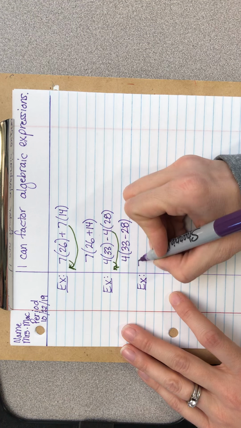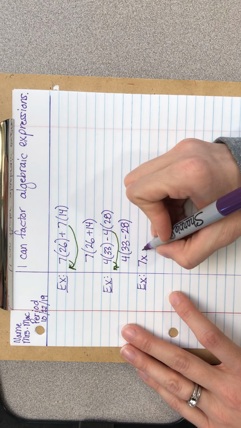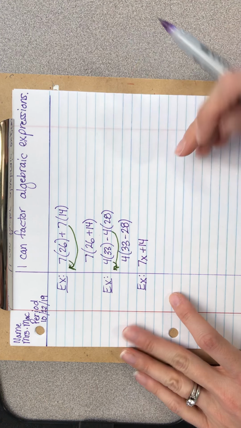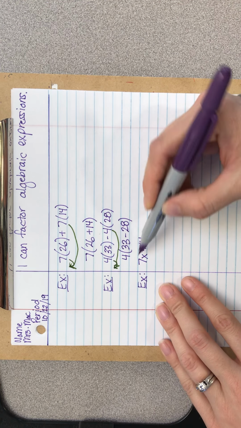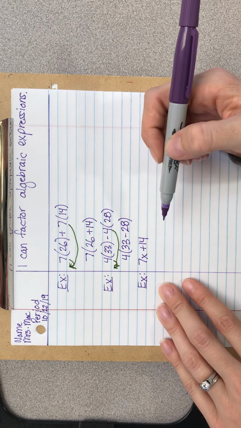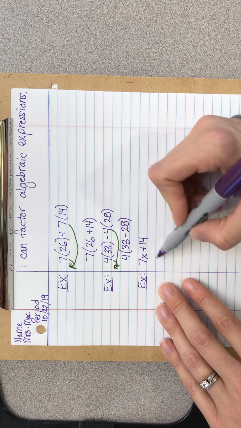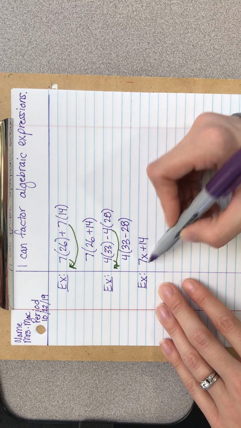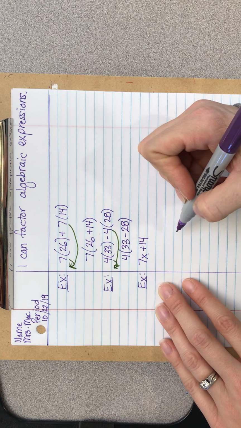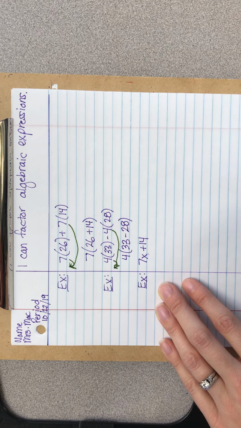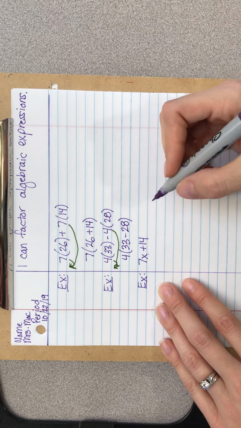So let's say that we have 7x plus 14. What I want you to do is think of what both of these terms are divisible by. In this case, I can see that this term right here is divisible by 7, and this term right here is divisible by 7. So I'm actually going to factor out a 7 for both of these.